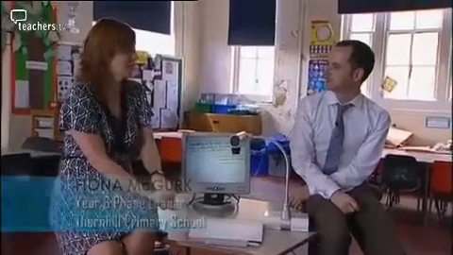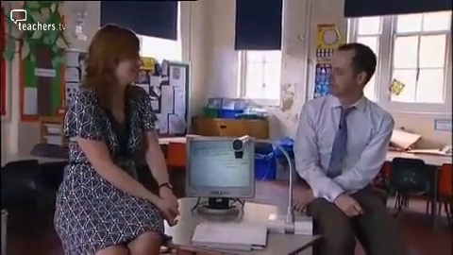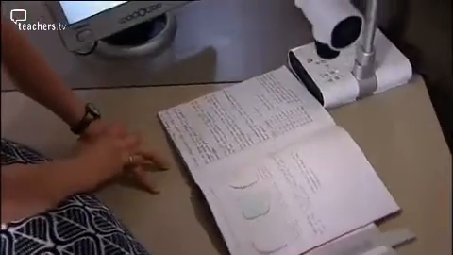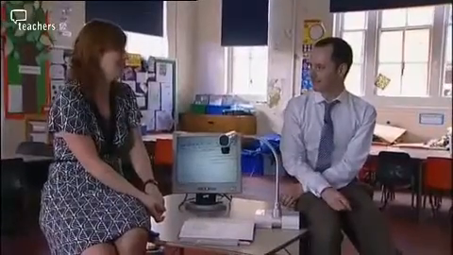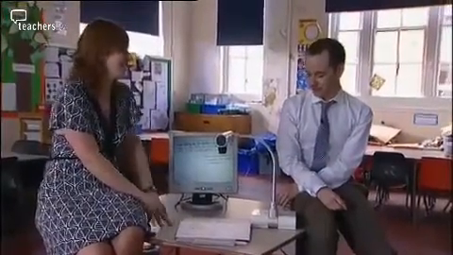My question would be, is it really worth the money? I think I agree with you. I think it's quite expensive. It's a brilliant resource. And I can see multiple uses for it, but whether or not the ICT budget will actually stretch to buying these.